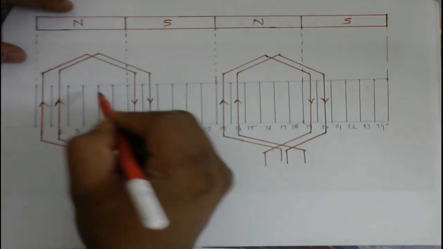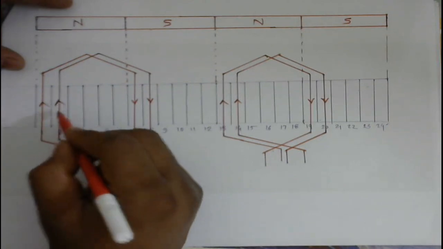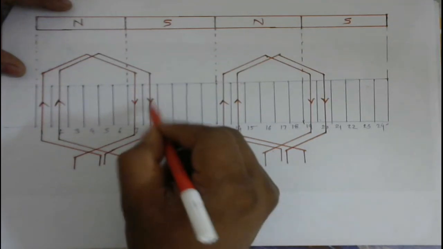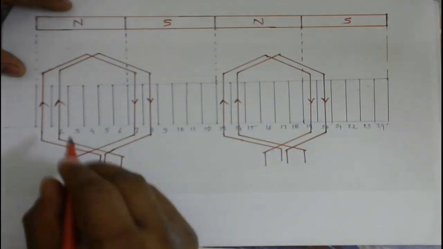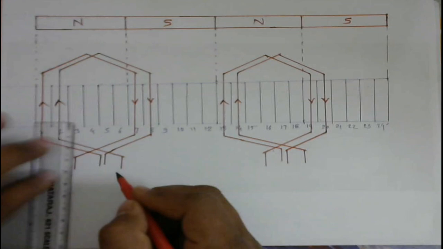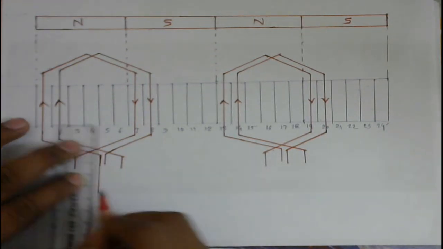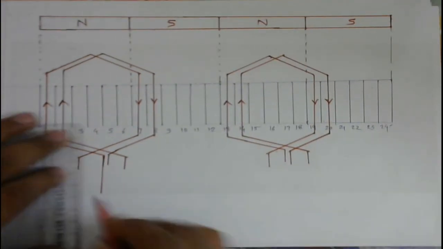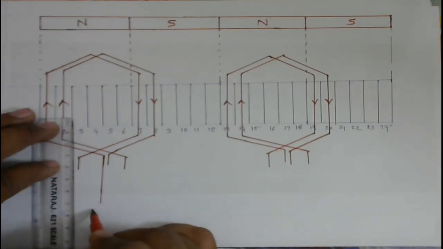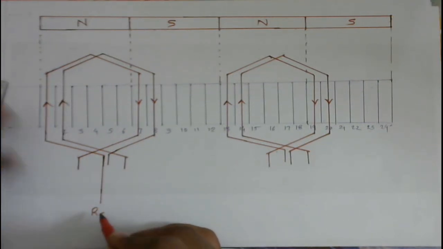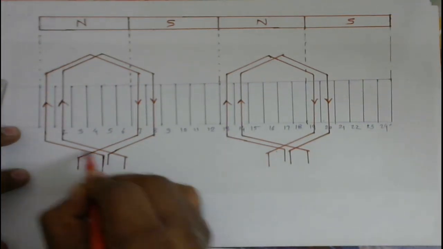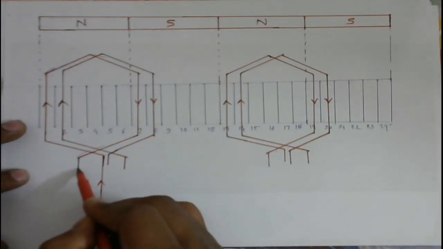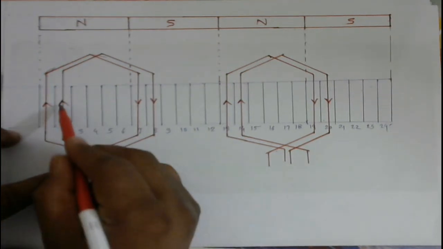As I said, this one is north pole. So in case of north pole, current in each coil side should go in upward direction, and in case of south it is coming downward. So let us do the connection for this R phase. Let us say this one is starting terminal of R phase. Just pay attention, this is RS. So current will flow like this. It is going upward. From this coil side it is coming downward. So this terminal should be connected to the start of the second.